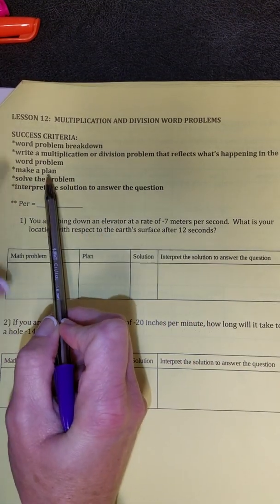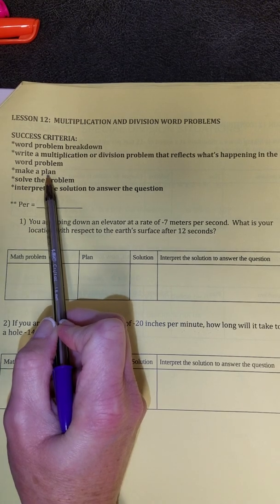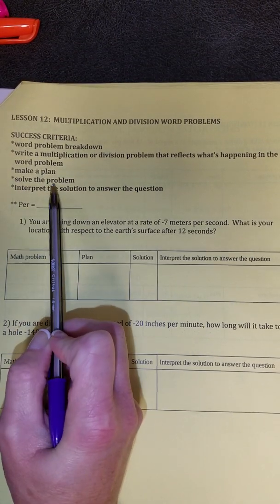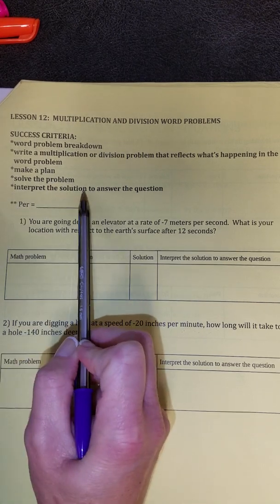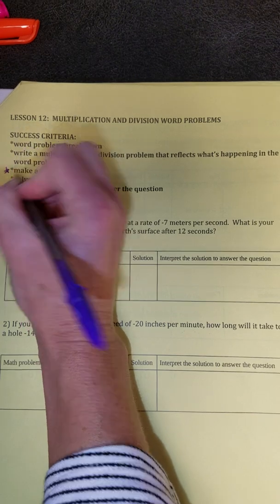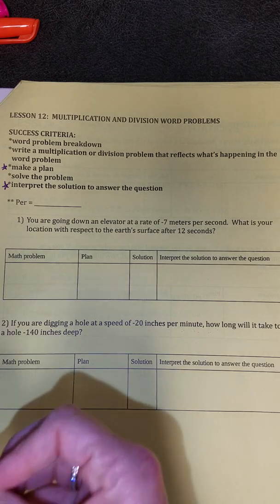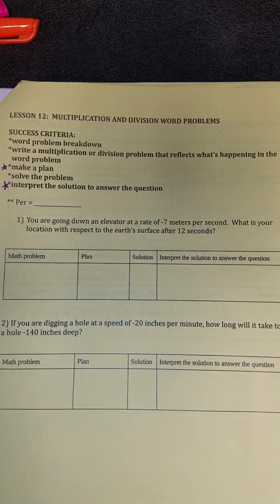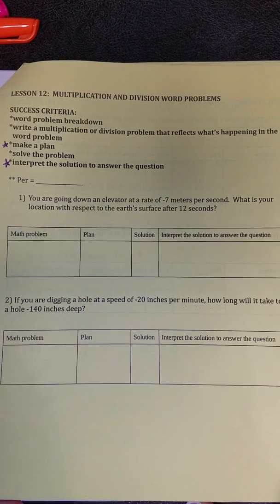Make a plan. So are you going to multiply or divide? And then is your answer positive or negative? Solve the problem. Interpret the solution. And I think most people have been struggling with the make a plan and interpret the solution. Interpret the solution means, okay, now I have a number. What does that number answer? How does that number answer my actual question? So you'll want to pay attention to the examples in here.